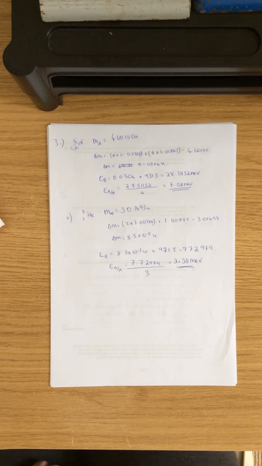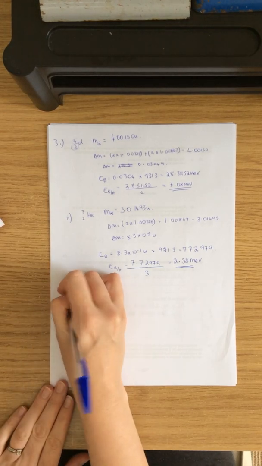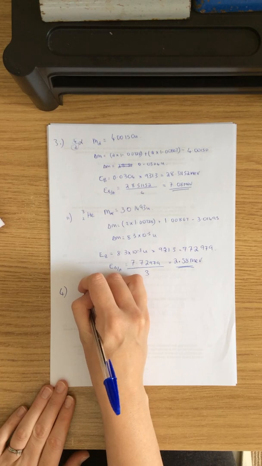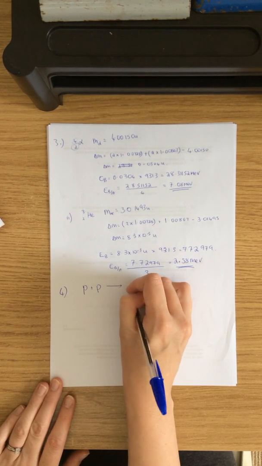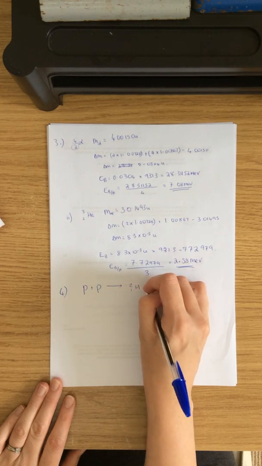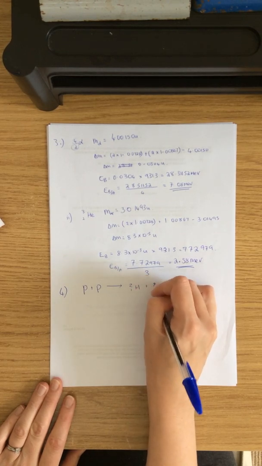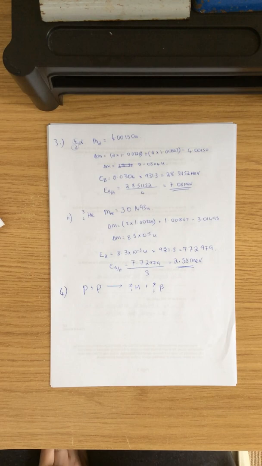So they're stable. Right, question 4 gives you a different part actually of the process of nuclear fusion in a star. And it says complete the equation to show the fusion reaction that occurs when two protons fuse together.